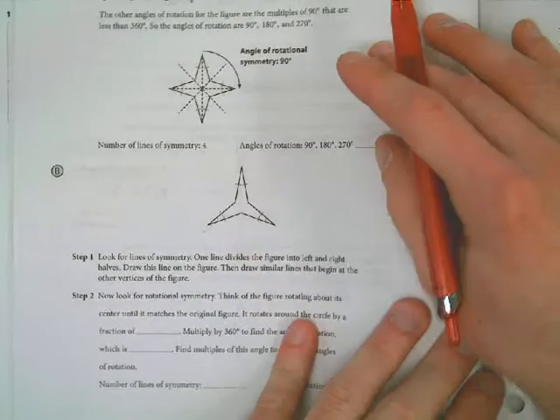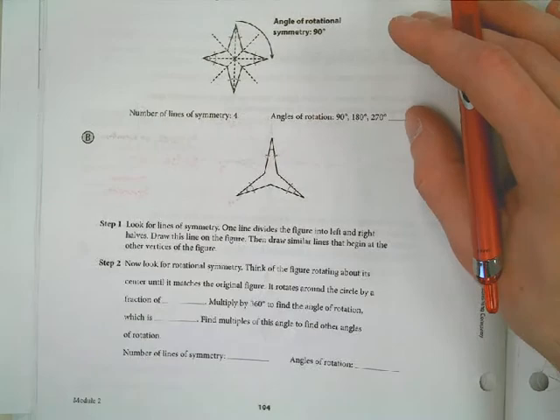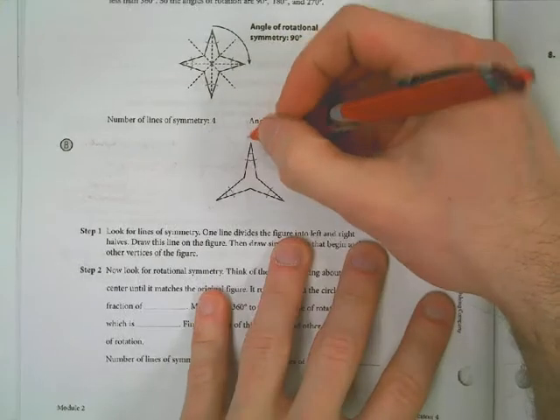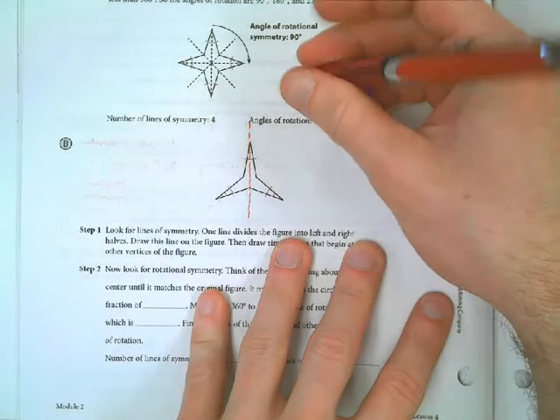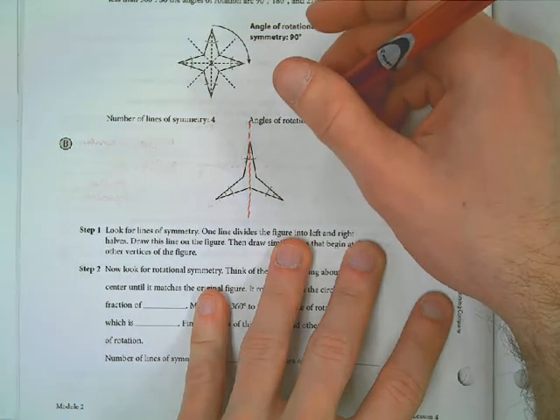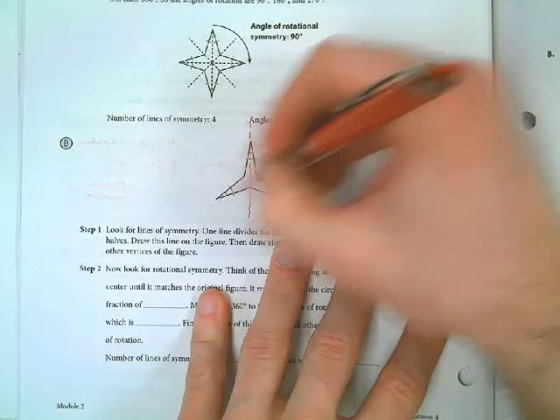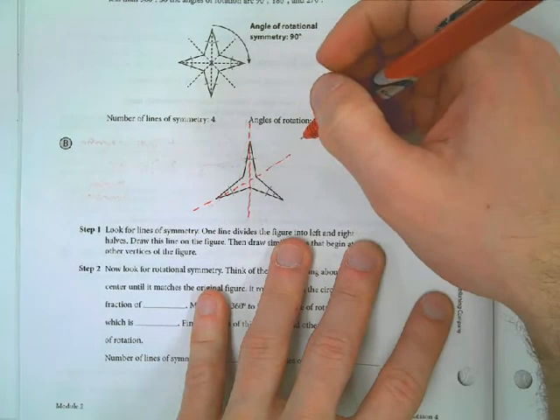Anything else? Okay, kind of like this way. Anything else? Yeah, the opposite direction there. Very good. Okay, is that all? Yes. So again, 1, 2, 3 of them. So 3 lines of symmetry.